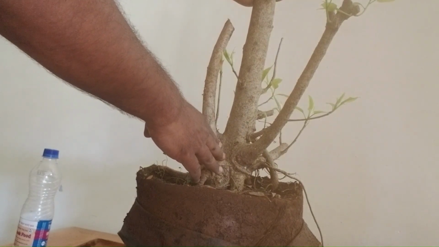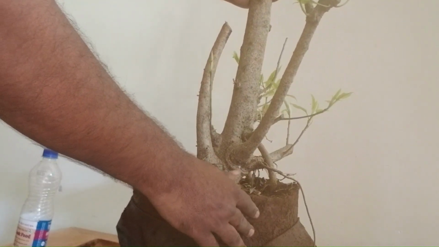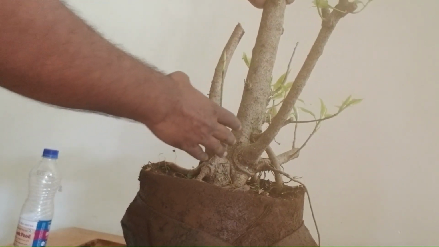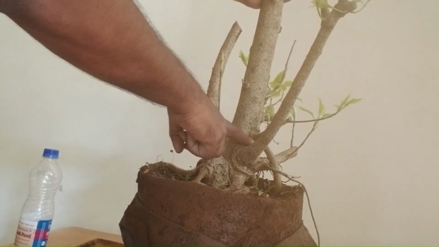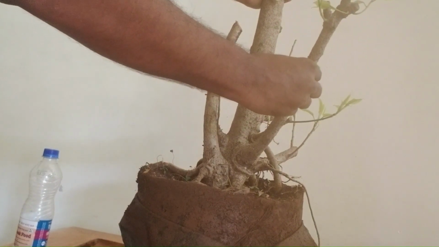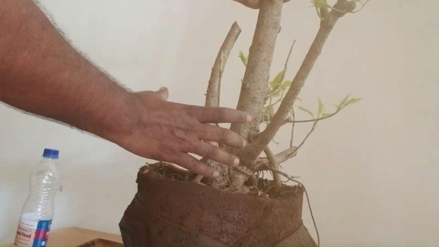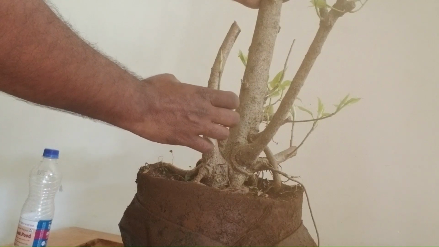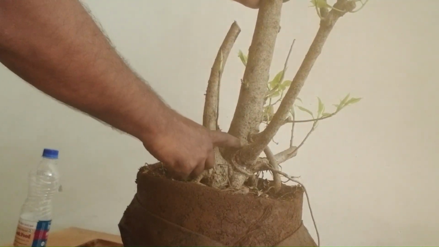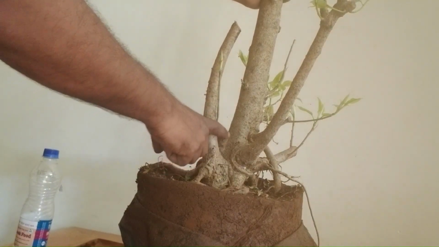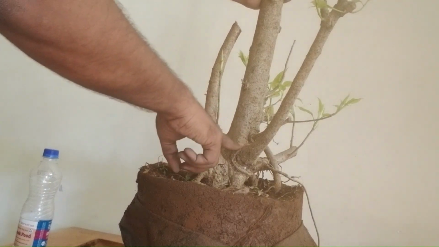Just to ensure that the trunk will be more visible, we are planning to cut this branch along with this one, so it will clear the obstacle. These two branches are coming as an obstacle to the bottom of the trunk, so we are planning to remove them.